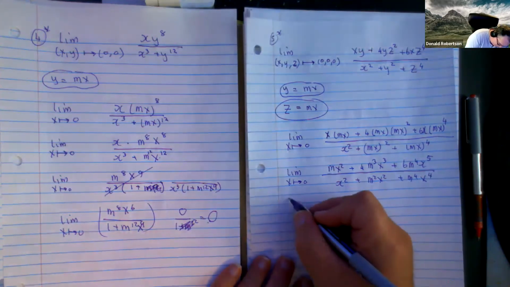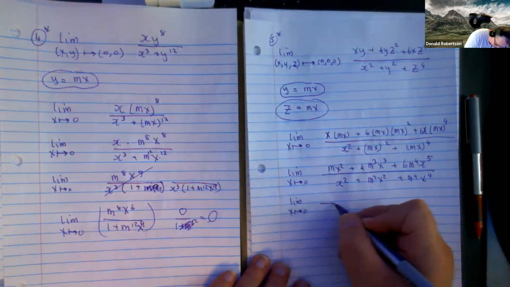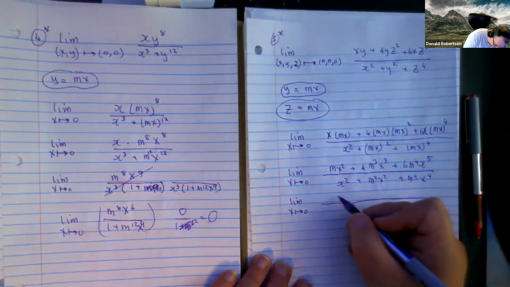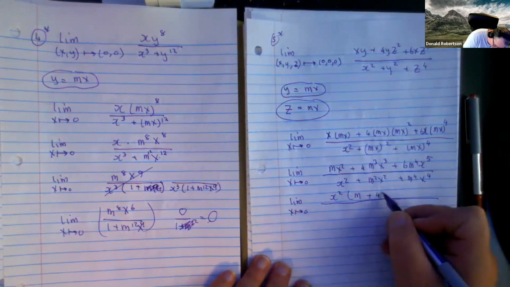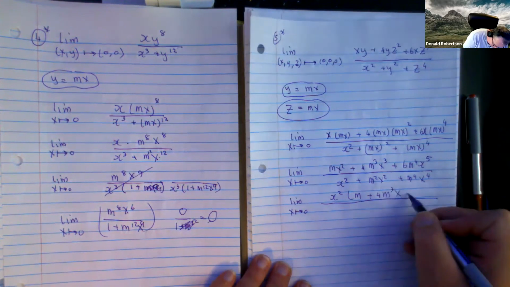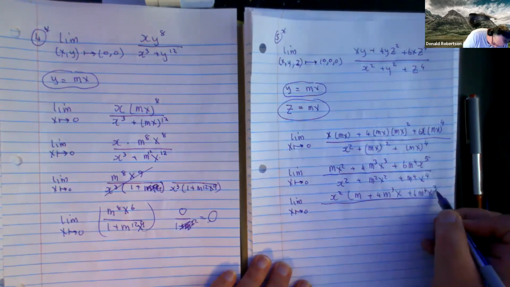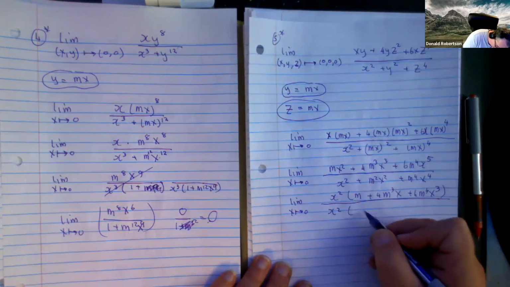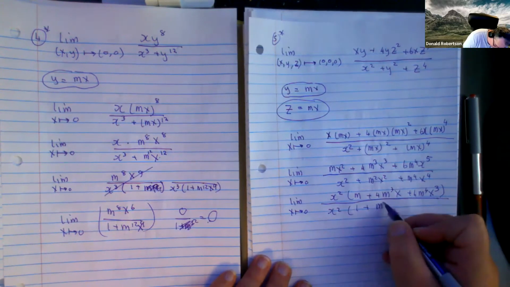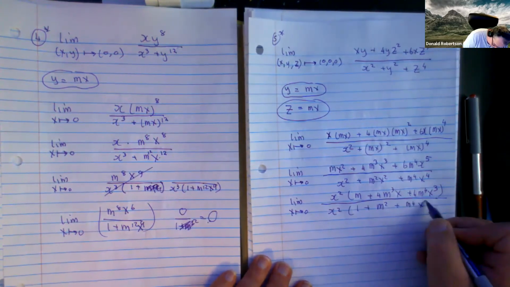Right. The best I can do is pulling out an x squared from the top. And the best I can do in the bottom is also to pull out an x squared.